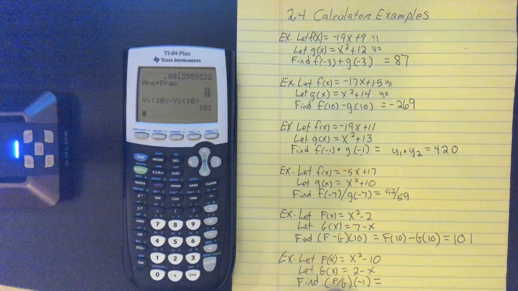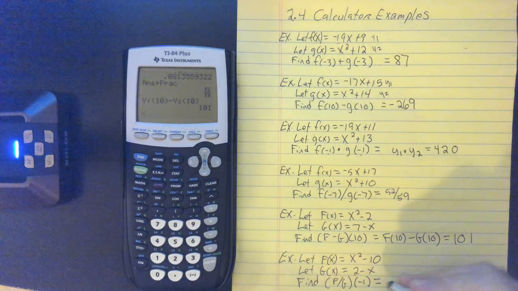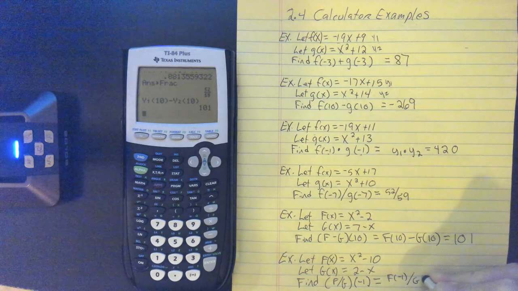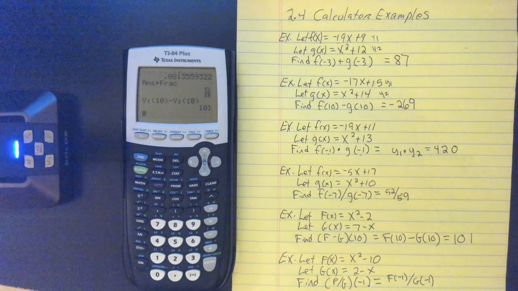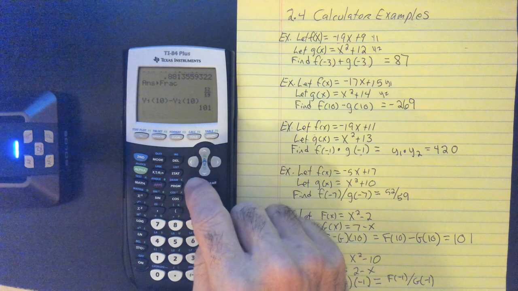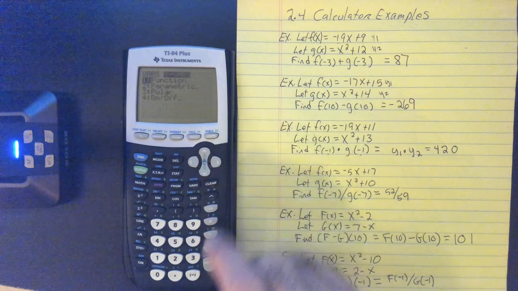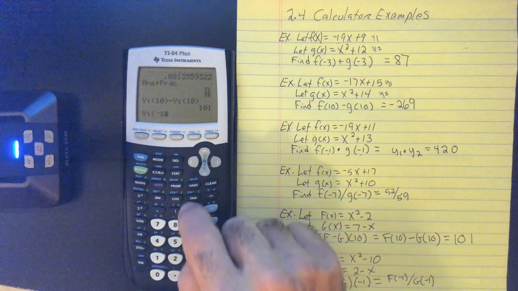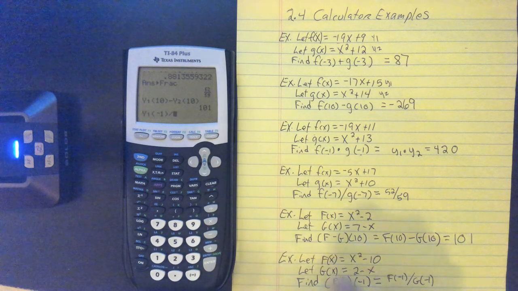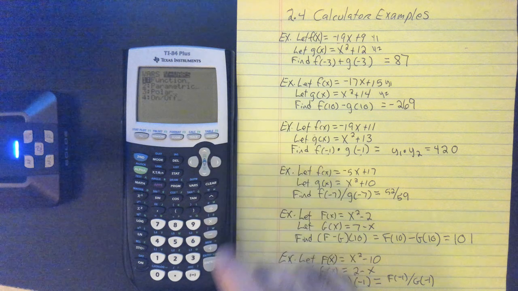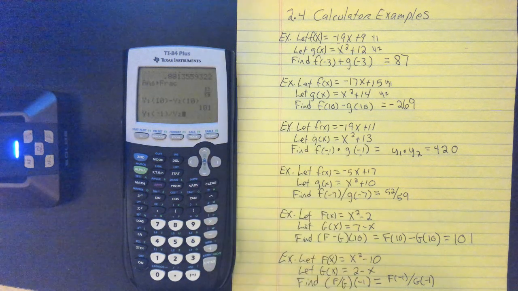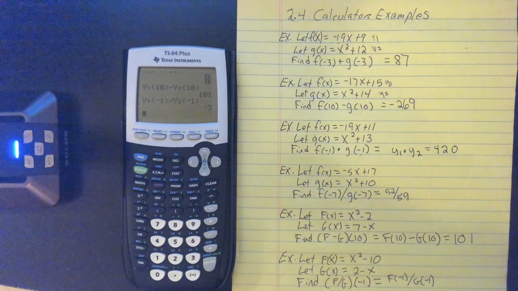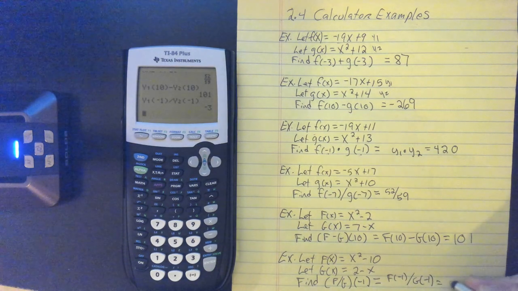And I got f divided by g of negative 1, which is f of negative 1 divided by g of negative 1. Alright, so let's get f, which is my y1. So variables, y variables, enter, enter. We're going to put in a negative 1 divided by g of negative 1, which is my y2. So go get that y2, put in a negative 1, and enter. And we get a negative 3.